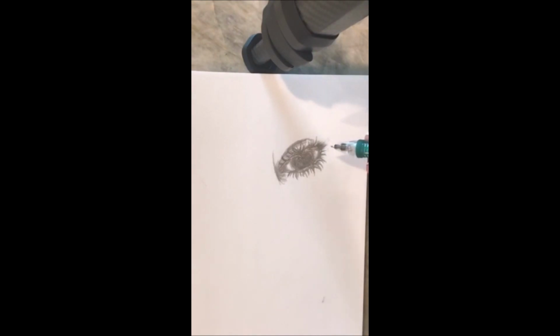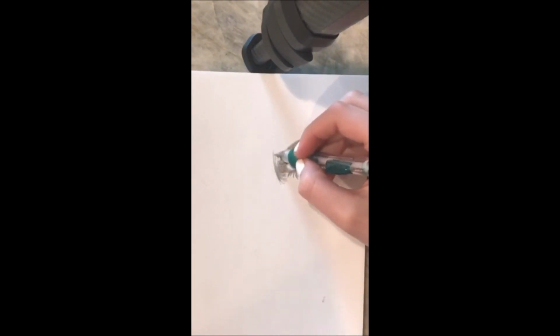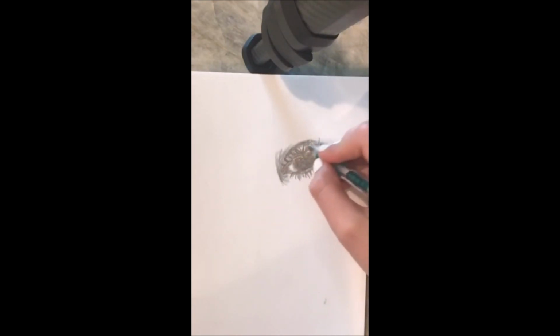I'm going to show you how to finish shading, and then we're going to draw eyebrows right after to complete the eye look. Alright, so right now I'm just shading the eyelid bulge to make it more 3D.